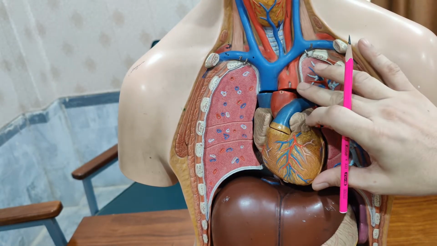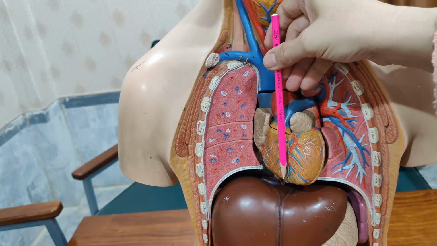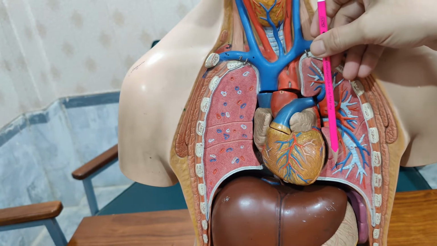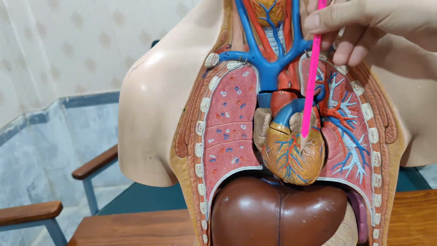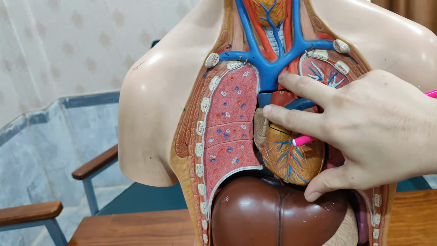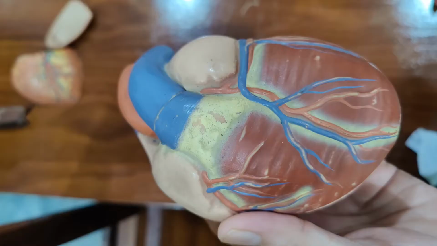So here you can see this is the position of the heart. It is present in the center. One third of it is present on the right side and two thirds of it is present on the left side. It is directed downwards and to the left, and the apex is directed downwards. So this was the position of the heart in the human body.